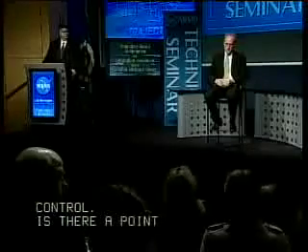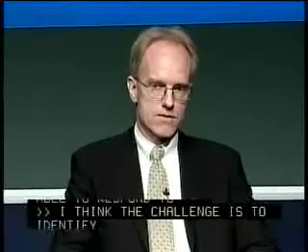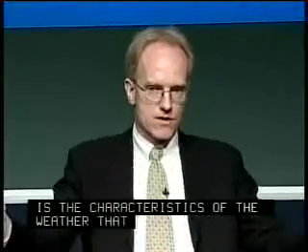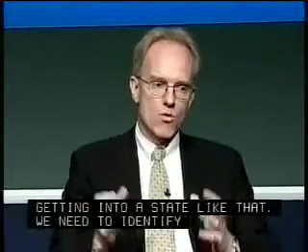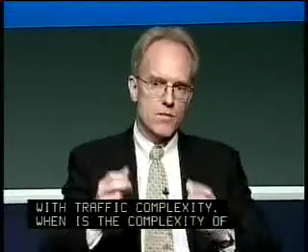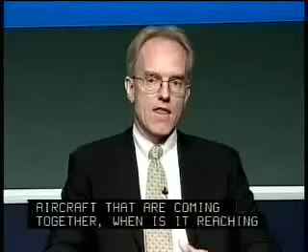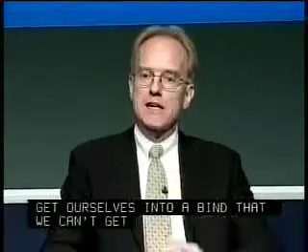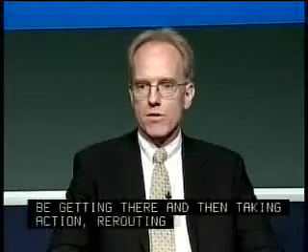I think the challenge is to identify, to the extent we can, the characteristics of the weather that show that we're getting into a state like that. And then we need to start diverting aircraft. That's not only weather, but it has to do with traffic complexity. When is the complexity of the airspace, whether it has to do with weather or with the number of aircraft that are coming together, reaching the point that the uncertainty level is so high that we might get ourselves into a bind that we can't get out of? Determining when we might be getting there and then taking rerouting actions is also a key part of the work.